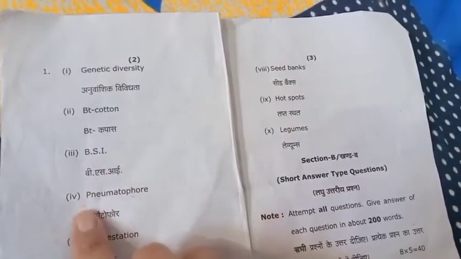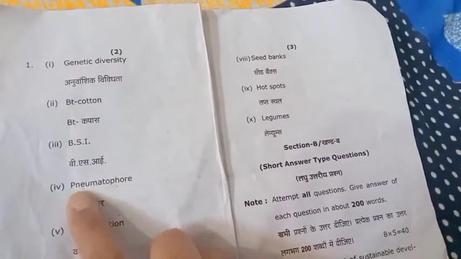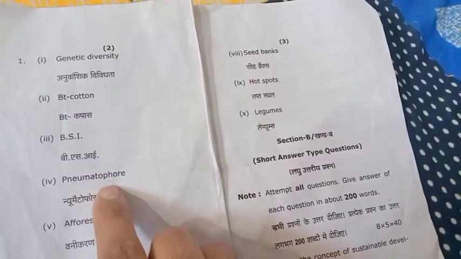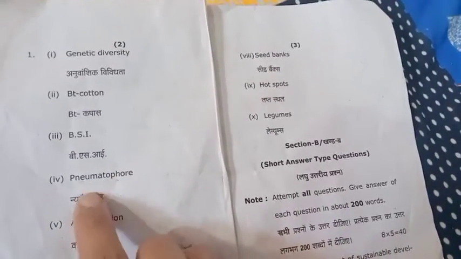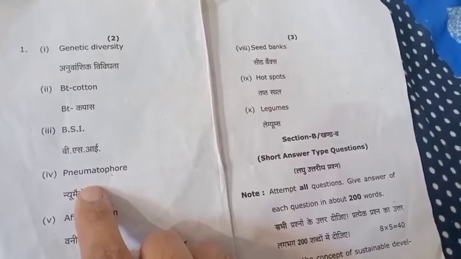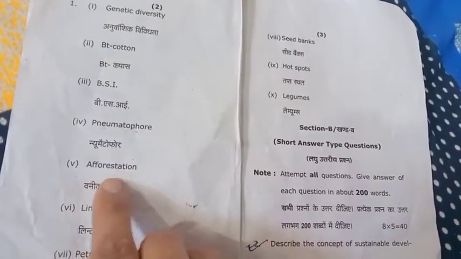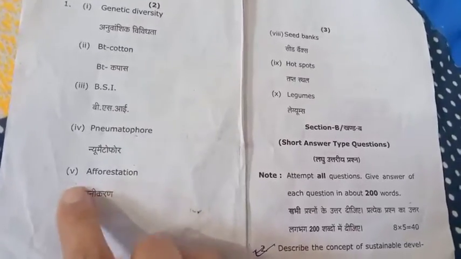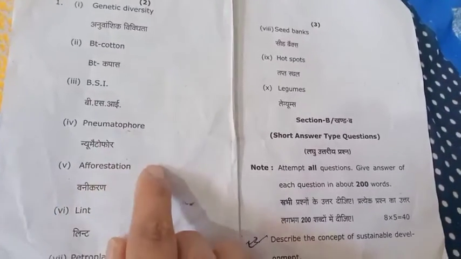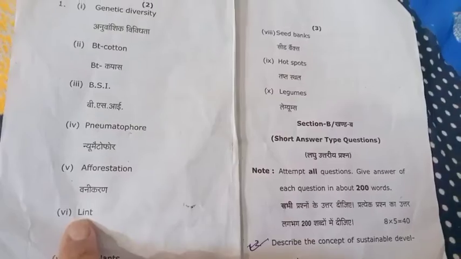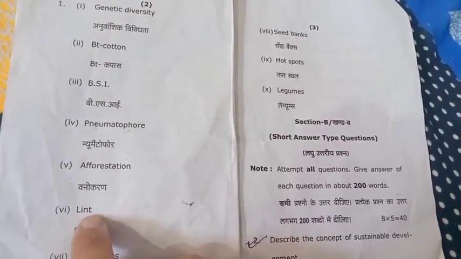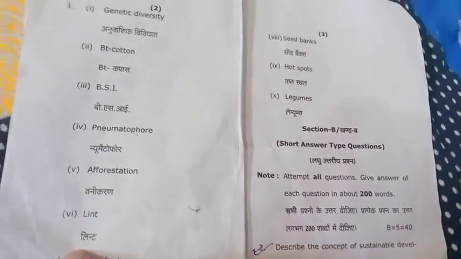Pneumatophores: a pneumatophore is a pore found in some plants, such as mangrove plants, and with the help of pneumatophores the respiration mechanism occurs. Afforestation: when a bare area is converted into a forest, it is called afforestation. Lint: the fibers found on the surface of the seed are called lint.